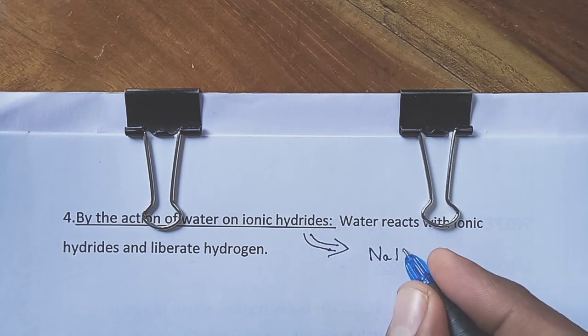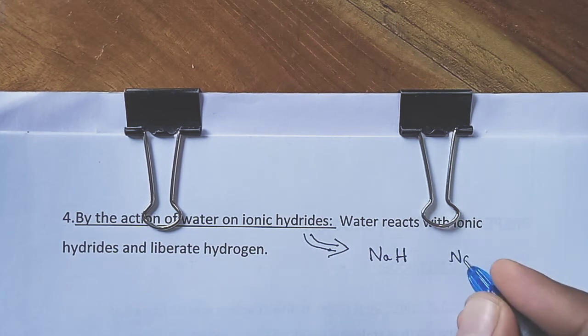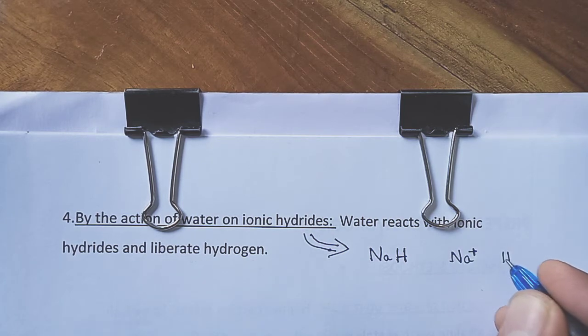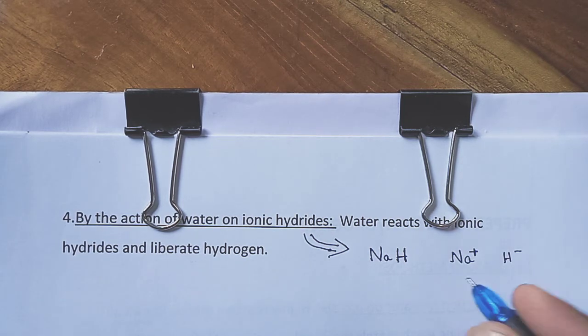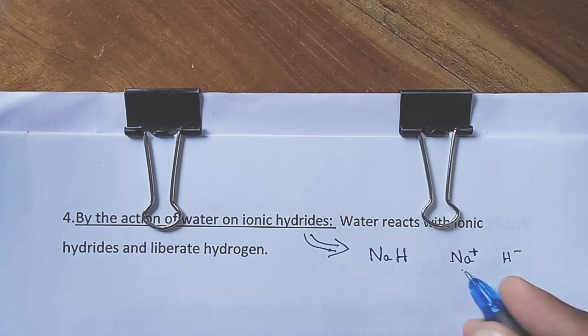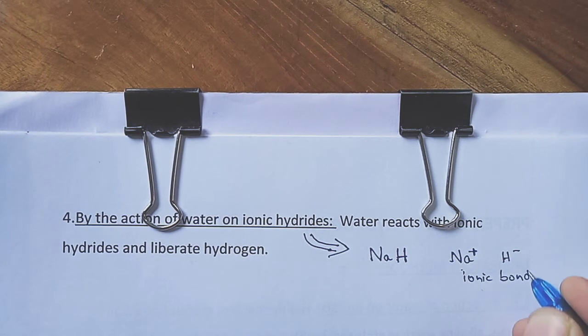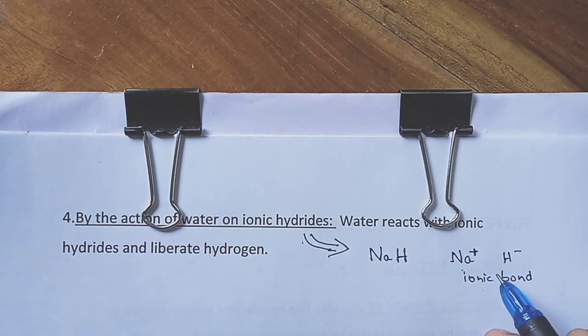Sodium reacts with hydrogen to form sodium hydride. In this compound, it will have Na plus and H minus. Na plus is cation and H minus is anion, and they are bound together by ionic bond. Such compounds are called ionic hydrides.